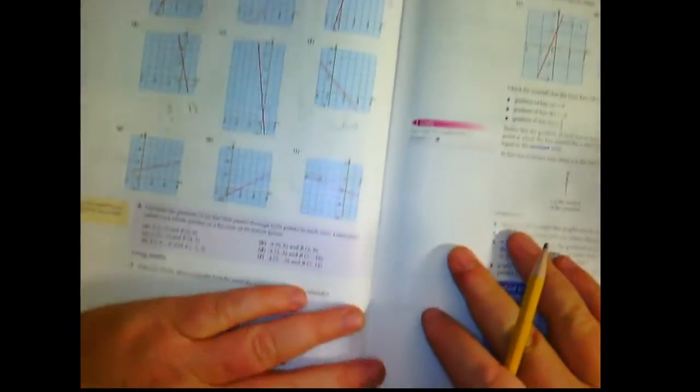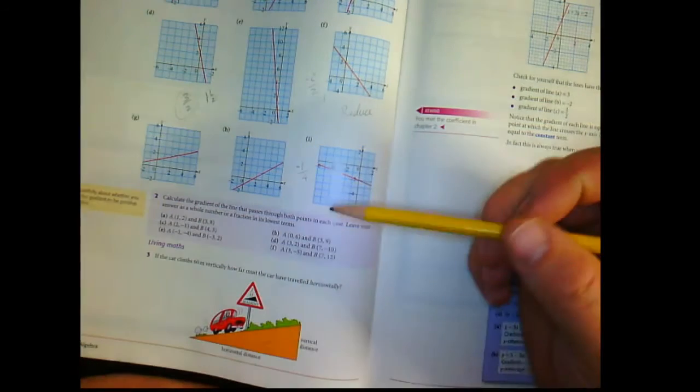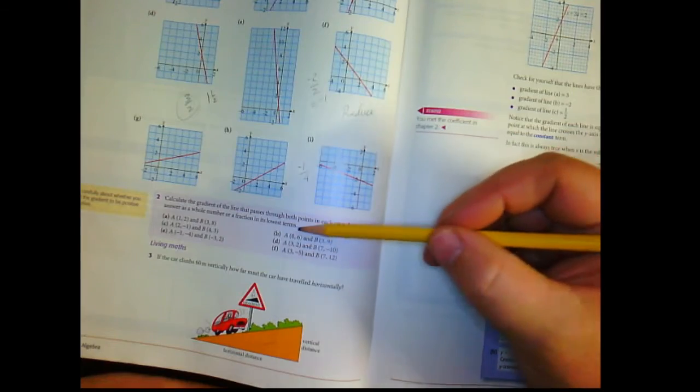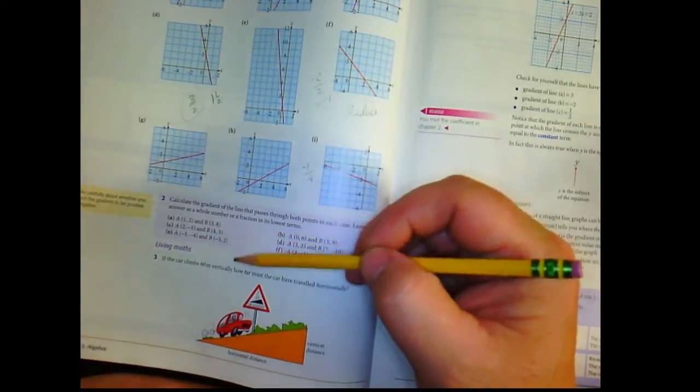All right. Next up, calculate the gradient. Let me make sure I'm going to do the right problems here. Let's see. Number 1 and number 2. So we'd have to do all of these. It says calculate, using all that stuff. What I'm looking for real quick is whether there are any problems here that have a slope of 0 or a slope that's undefined. I don't see any.